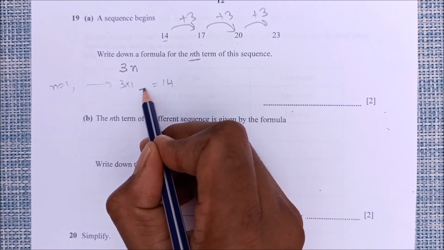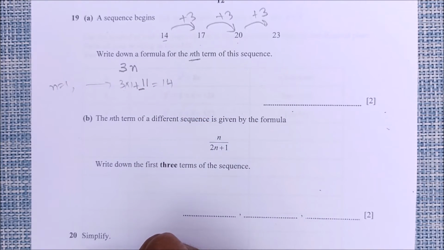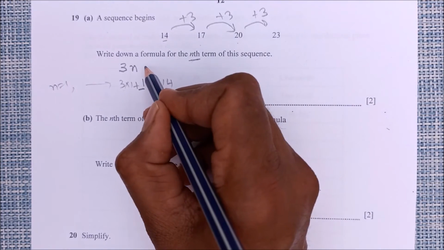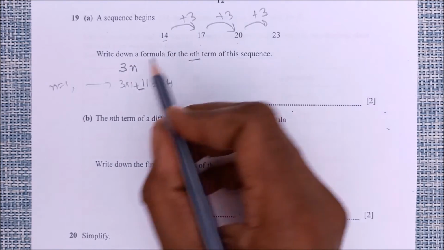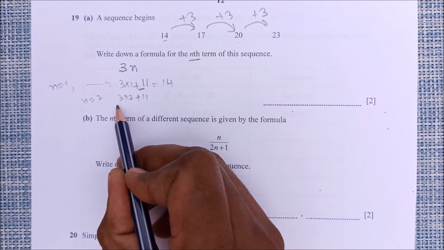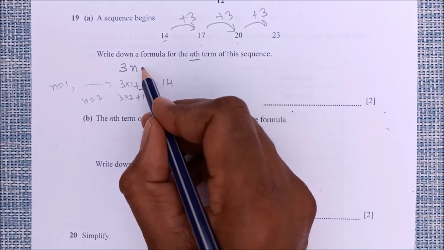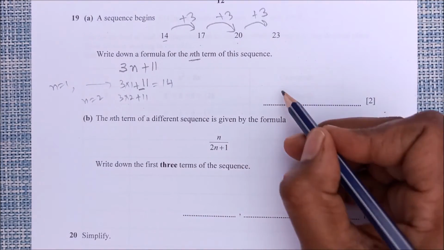So what should I add here to make it 14? This is 3. If I add 11 here, I will get 14. So let's see, is it working for the second one? If n is 2, this is 3 times 2 plus 11. 3 times 2, 6. 6 plus 11 is 17. So yes, we got it. So the nth term will be 3n plus 11.